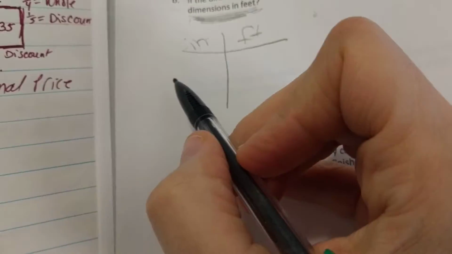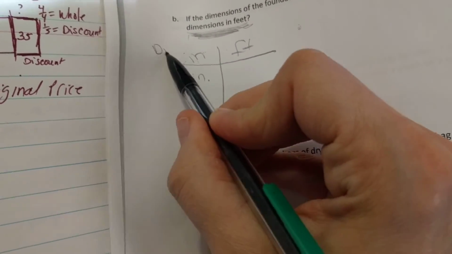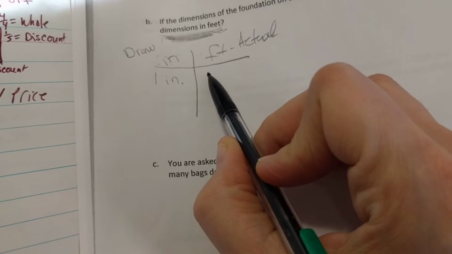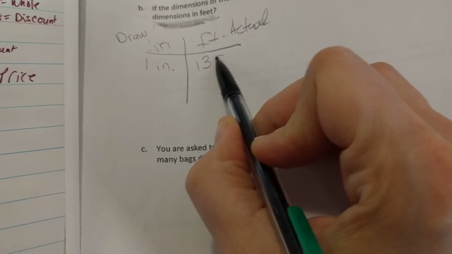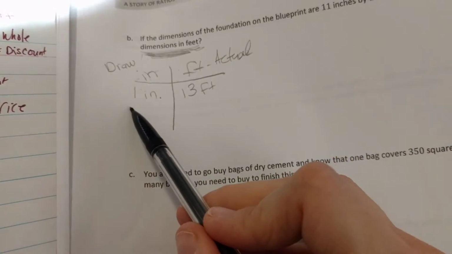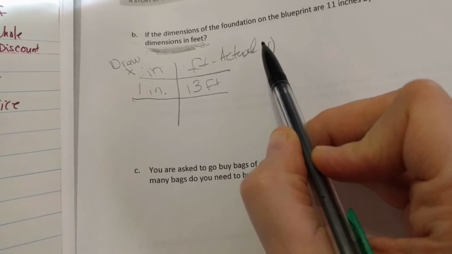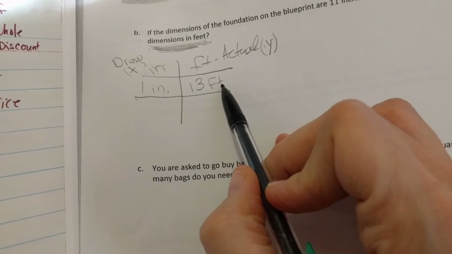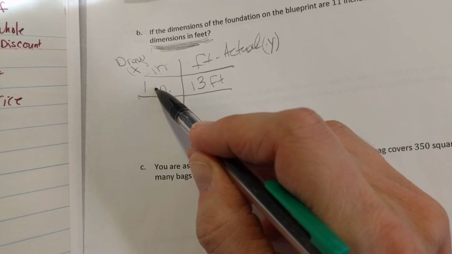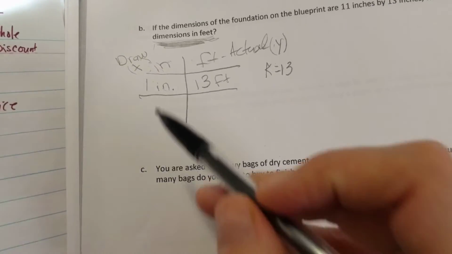So let's begin. I know 1 inch in my drawing or my scale represents 13 feet in my actual or my original. We've been using both words in class. And just as a friendly reminder, this represents your X, this represents your Y. When we divide Y by X, that gives us K. So if I take 13 divided by 1, my unit rate is 13.